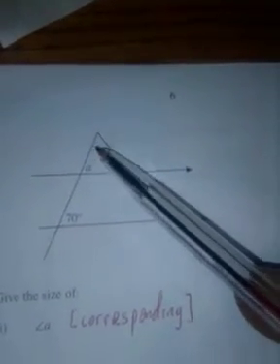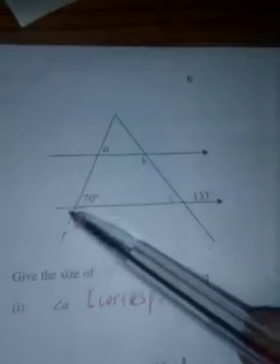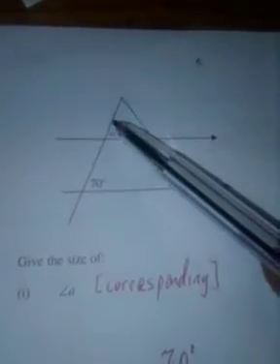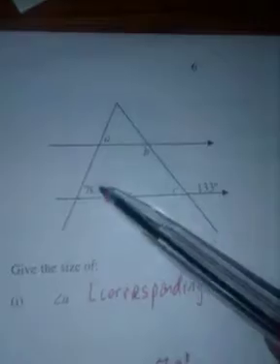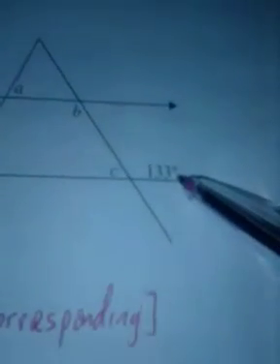Here we go. We have to find angle A and angle B. Now, angle A is called a corresponding angle. It lies on the same side of this line right here, in the same location above this line. So these two angles would be the same, so A is equal to 70 degrees. Angle B, now what do we know? It forms a backward Z. So this angle here is equal to this angle here. So angle B is equal to 135 degrees.